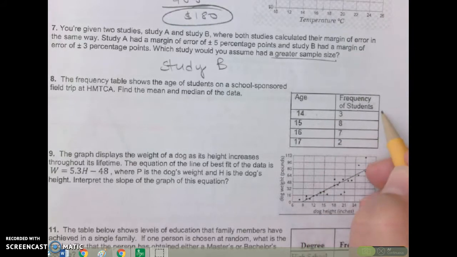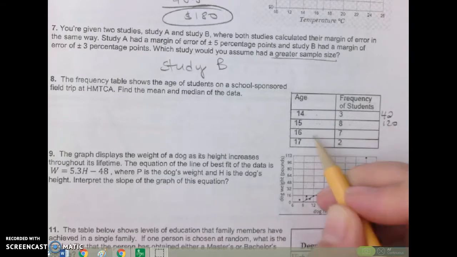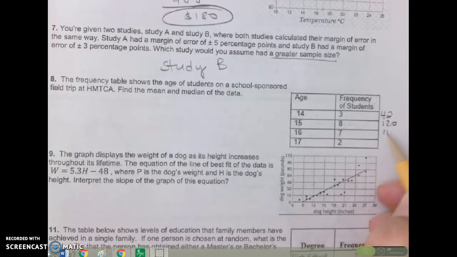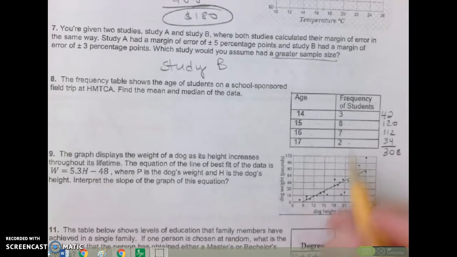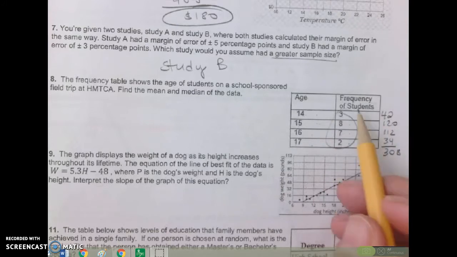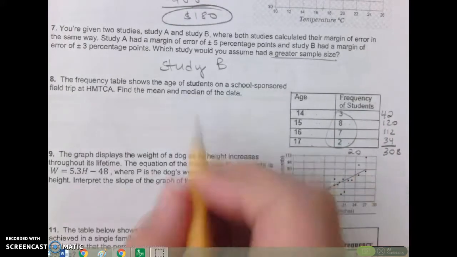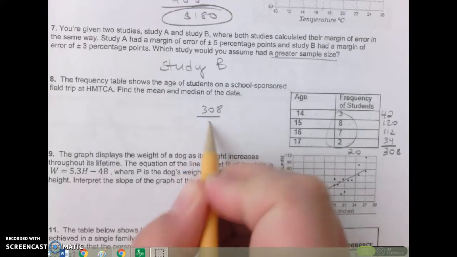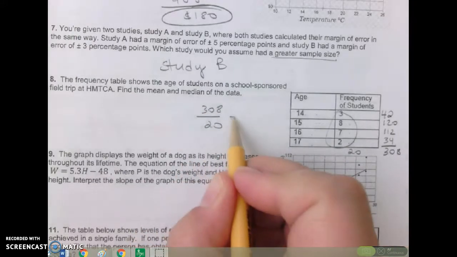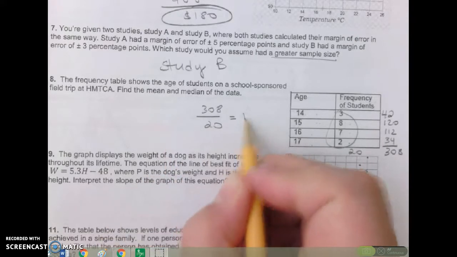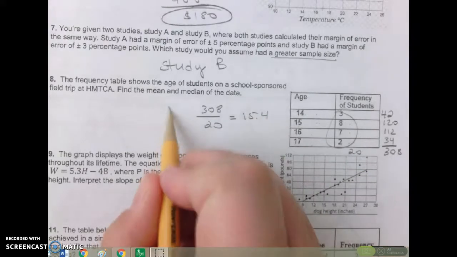multiplied those numbers, they would add to 42. 15 times 8 is 120. 16 times 7 is 112. 17 times 2 is 34. So altogether, their years add up to 308. And altogether, if I add the number of students in total, I have 20 students. So if I take 308 divided by the 20 students, I get a mean of 15.4. So this is my mean.